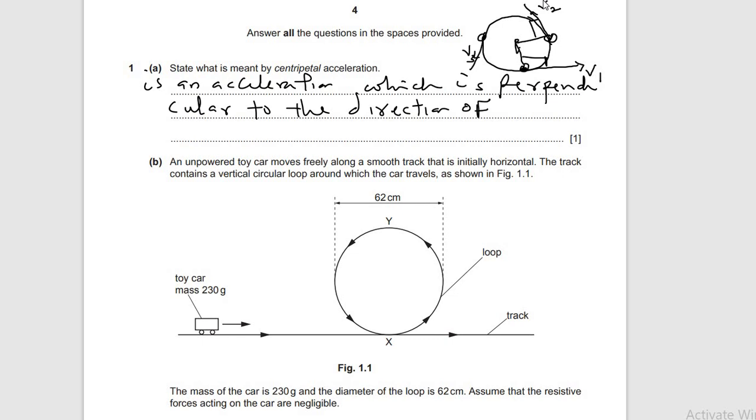Let's put it down: acceleration which is perpendicular to the velocity of the object in a circular path.